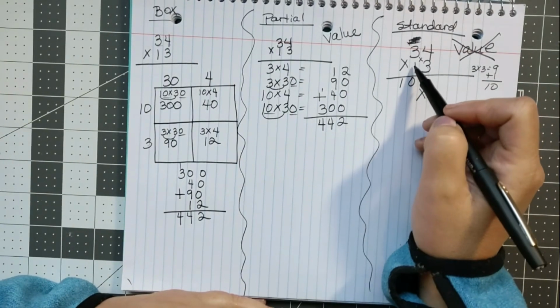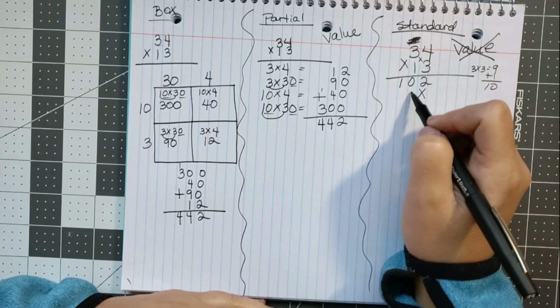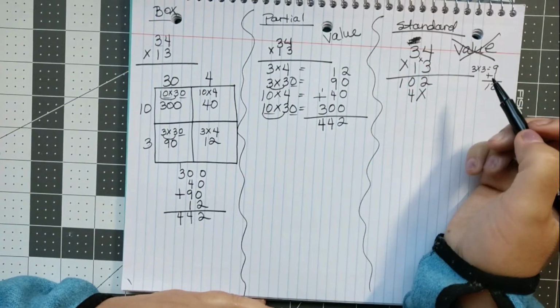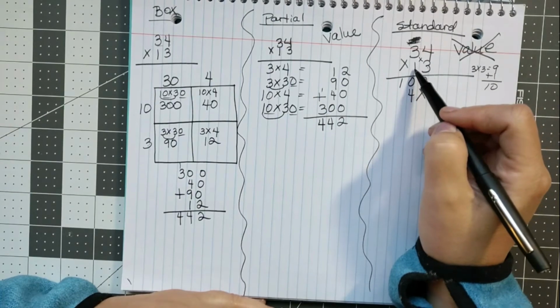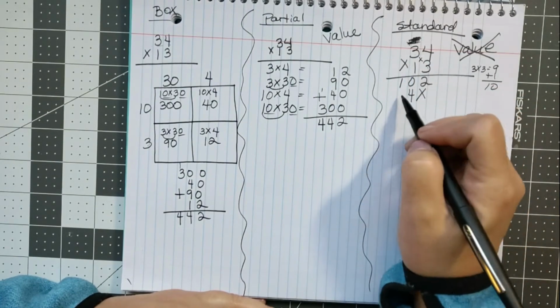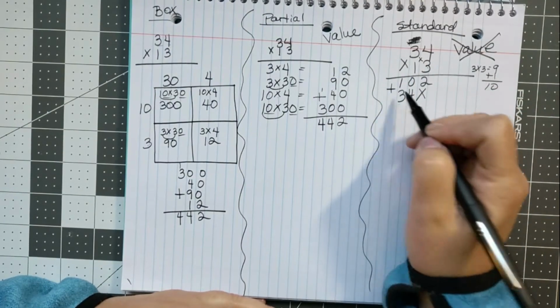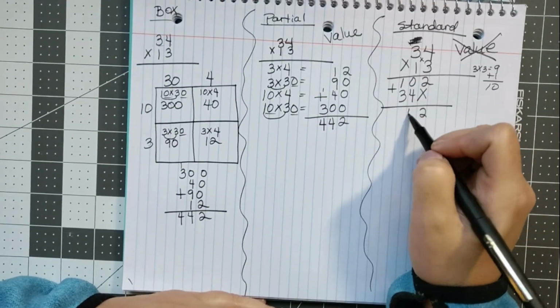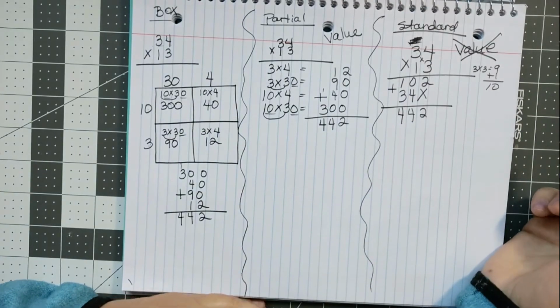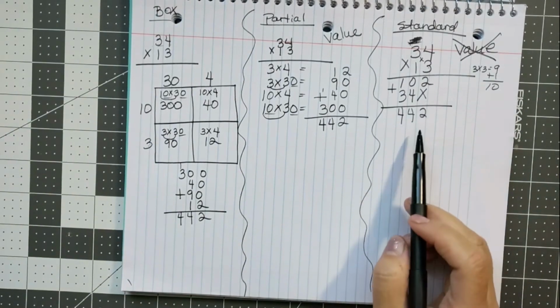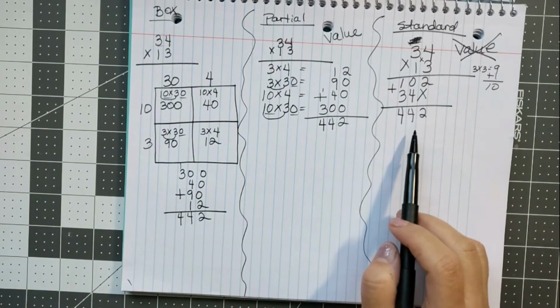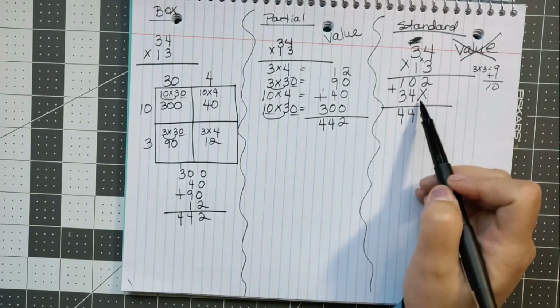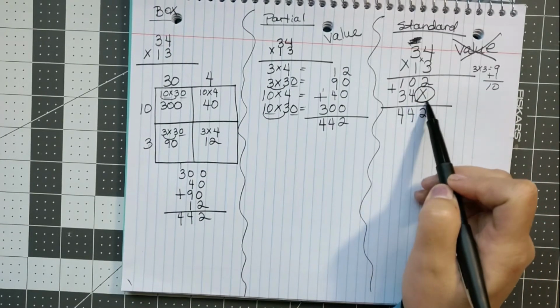Okay, so 1 times 4 is 4. 1 times 3 is 3. You add that up. 2, 4, 4. So this is the quickest to do. The trick is remembering to put this down.